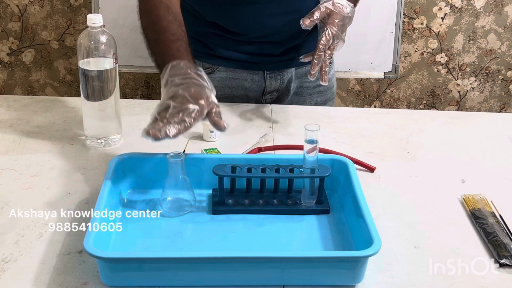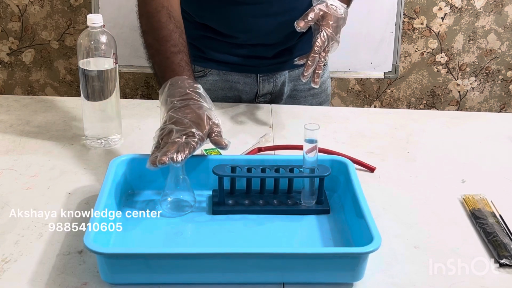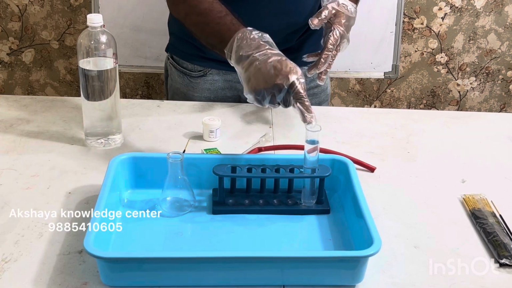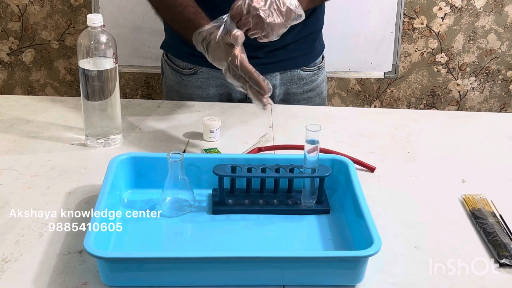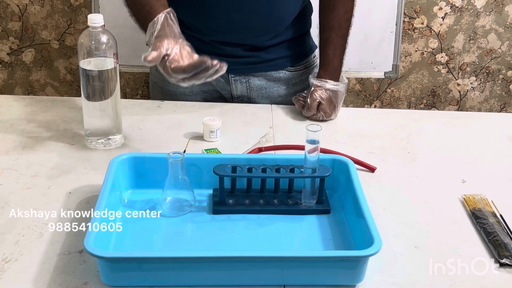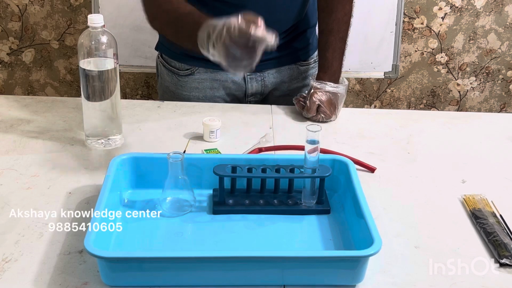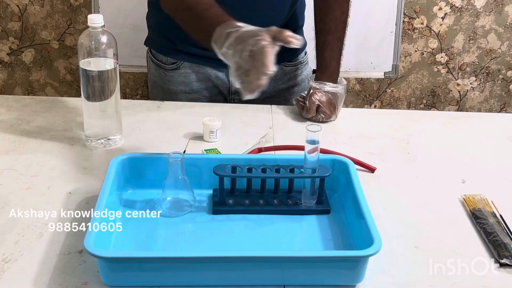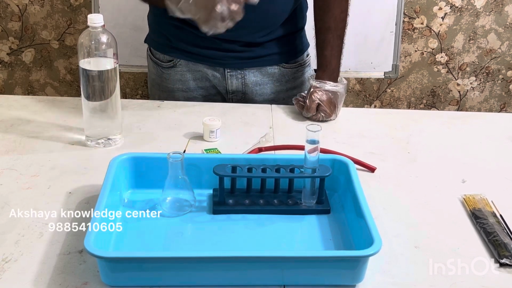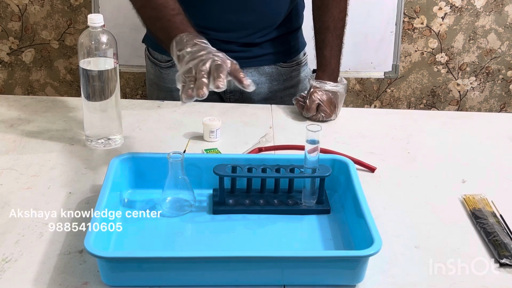Once we complete this experiment, the next thing I am going to do is pass the gas from this conical flask into lime water. Lime water is nothing but calcium hydroxide solution, Ca(OH)2. This is lime water, it is colorless. We will see if there is any change in color when we pass the gas. So shall we try this out?